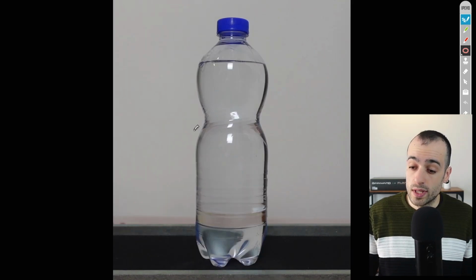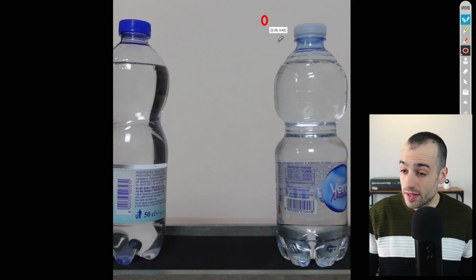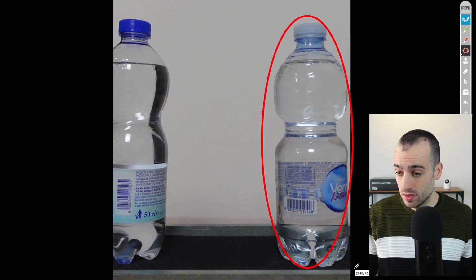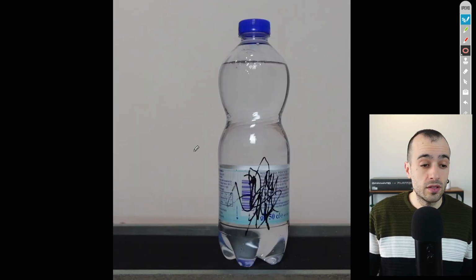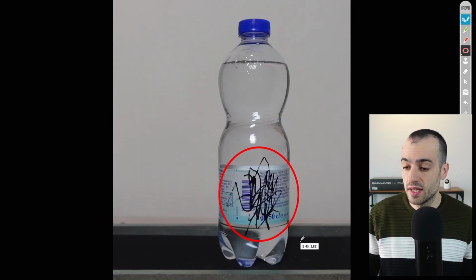Here is a bottle without the label. Then we have a complete wrong bottle right here. Another defect on the label. Here I put some marker sign and so on.